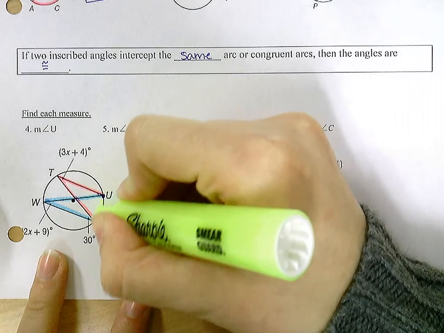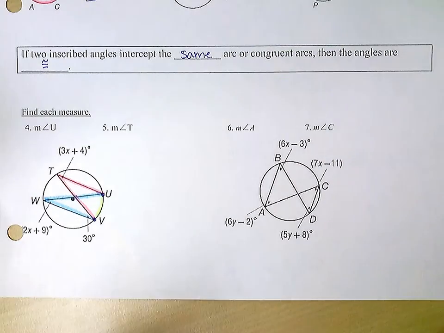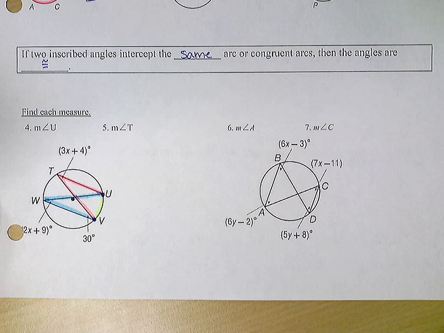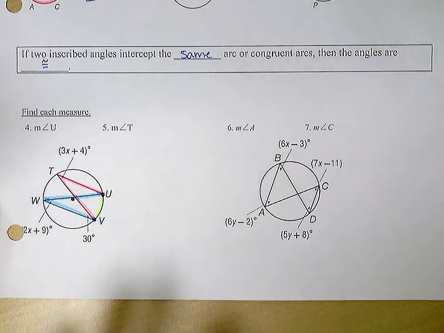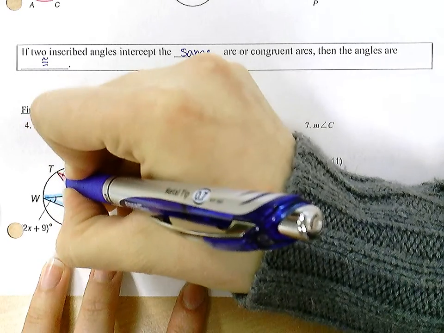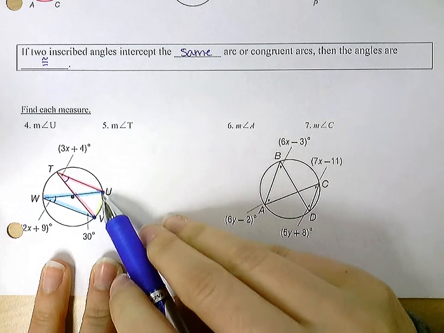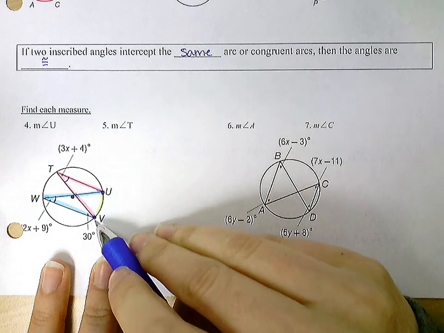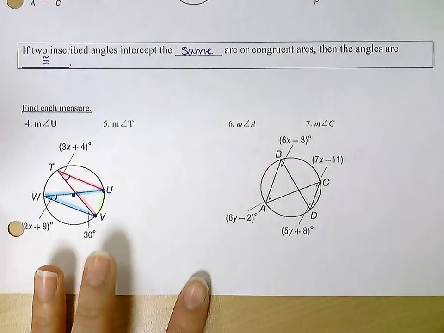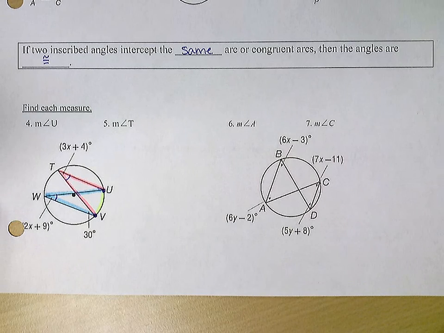That's this arc right here. Since they both intercept that same arc, those angles have to be congruent to each other. So angle VWU and angle VTU would both be congruent.